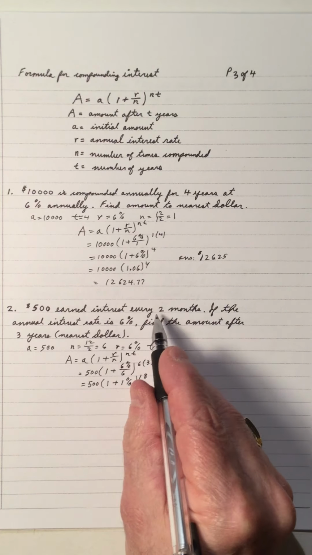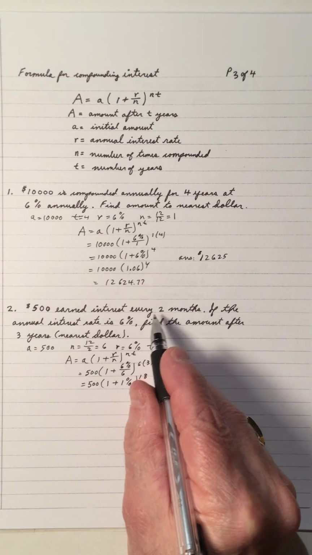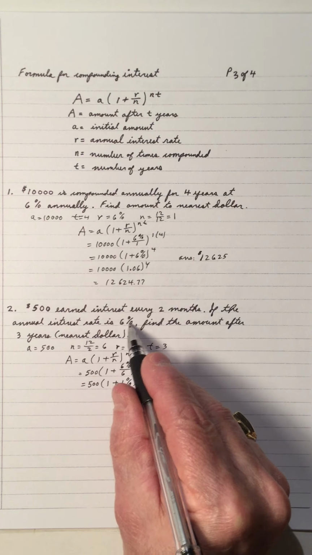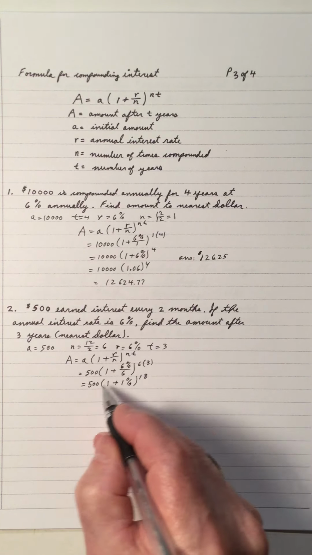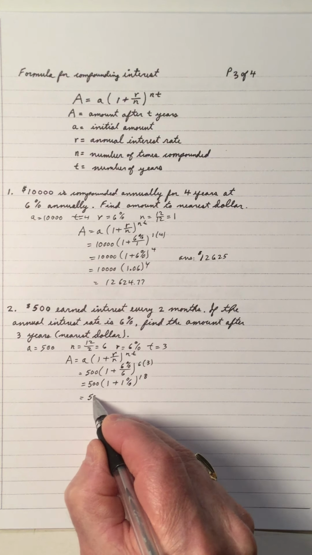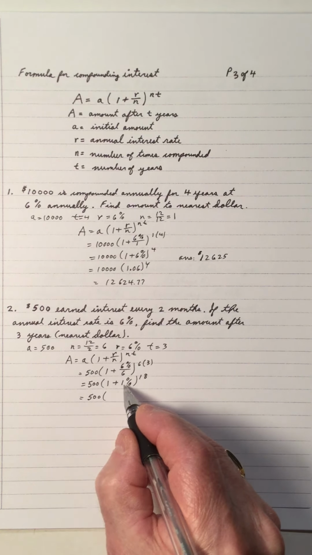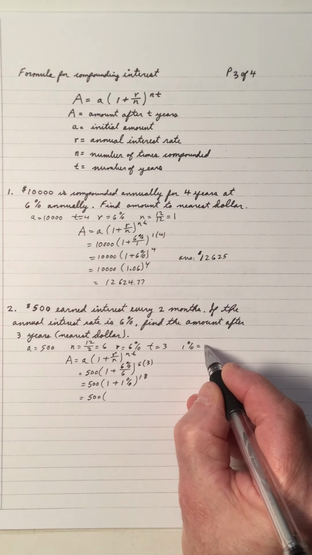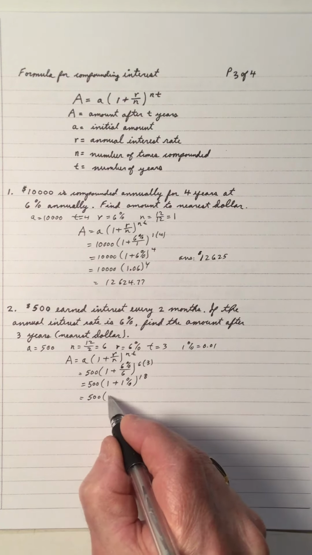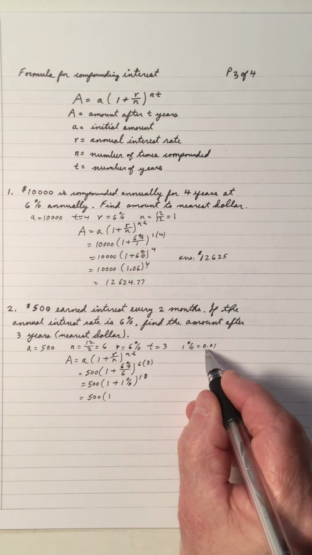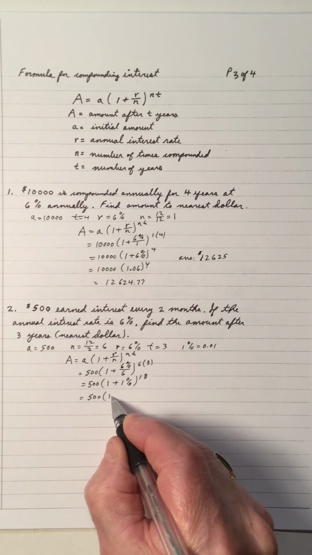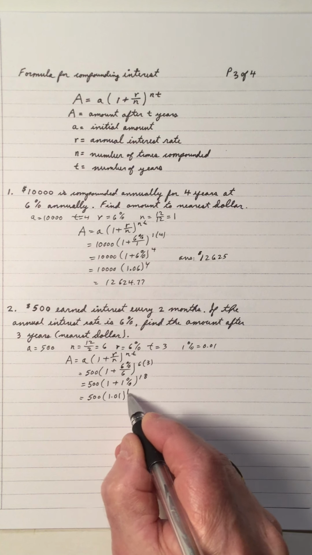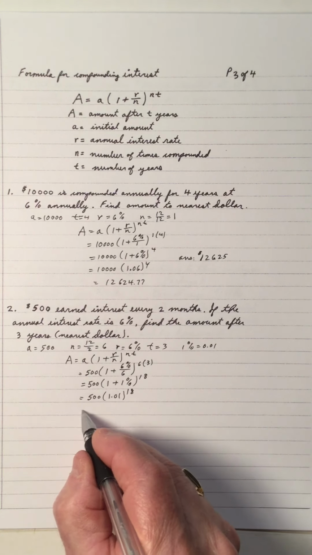So you think if it happens every 2 months, then it's going to happen 6 times, so 6 into 6% makes sense, we get 1%. So it's $500, and 1% as a decimal is 0.01, so 1 add on 0.01 is 1.01 raised to the 18 power.